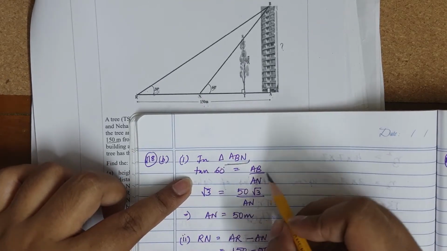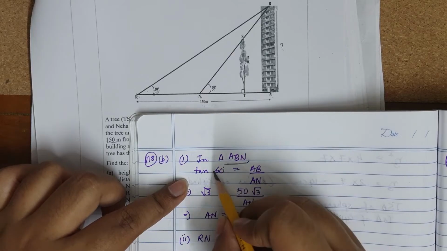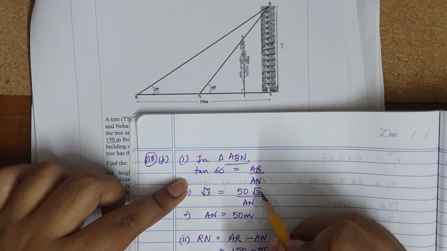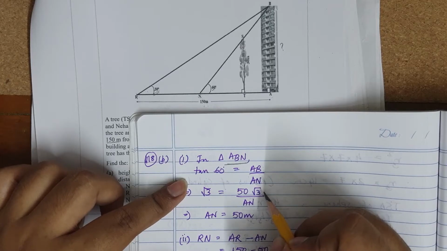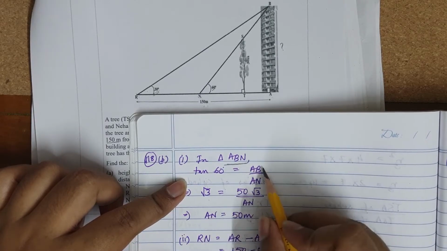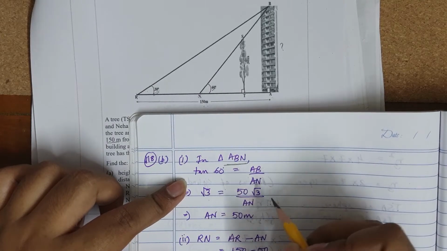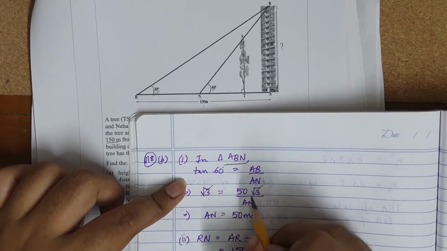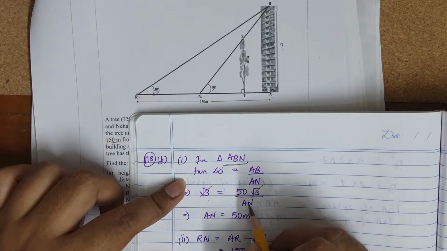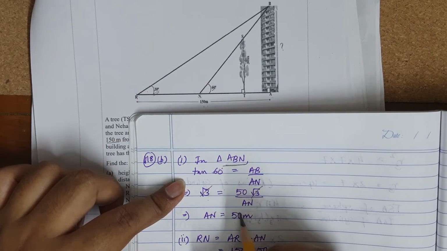You will get the ratio AB by AN. Then tan 60 is root 3. AB, don't apply the decimal value because that will not be helpful in your calculation. Instead, intermediate value was 50 root 3 for AB, if you remember the previous part. The advantage here is this root 3 and root 3 can be cancelled, and then AN you move here, AN will be equal to 50 meter.